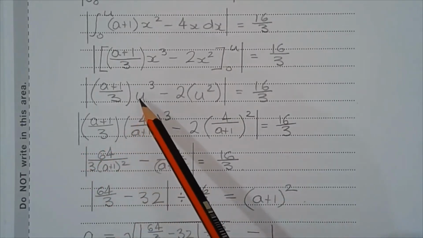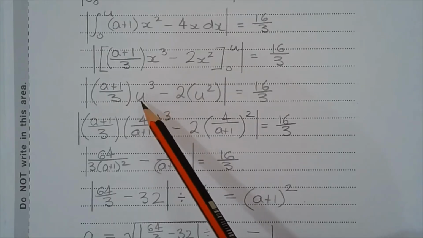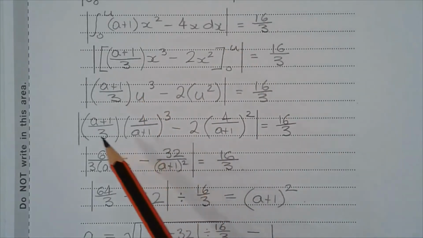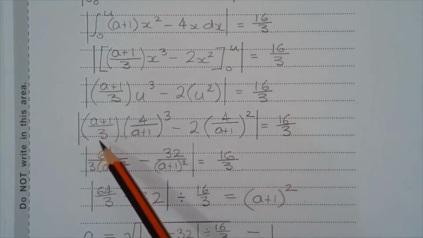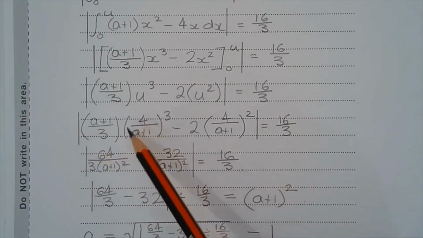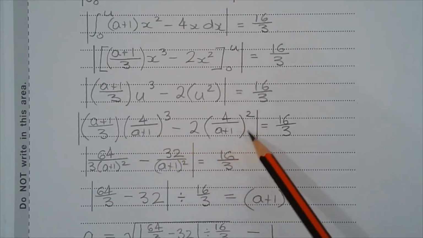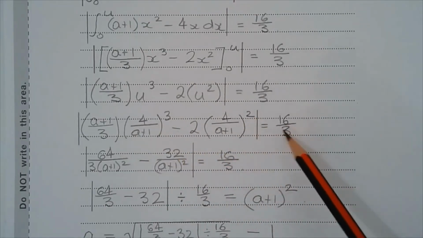Now substituting 4 over a plus 1 for u, so we're going to substitute out the u and substitute in 4 over a plus 1. We have the absolute value of (a plus 1) over 3 multiplied by (4 over a plus 1) all cubed minus 2 times (4 over a plus 1) all squared equals 16 over 3.